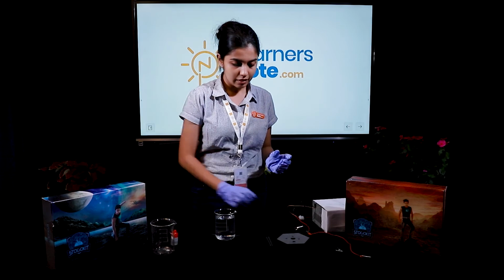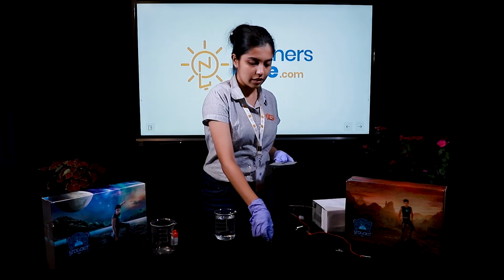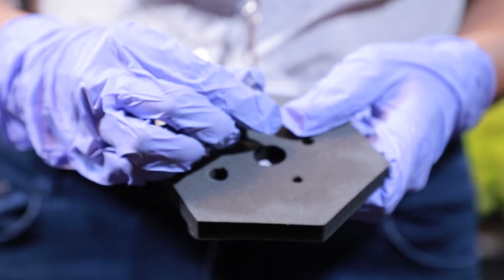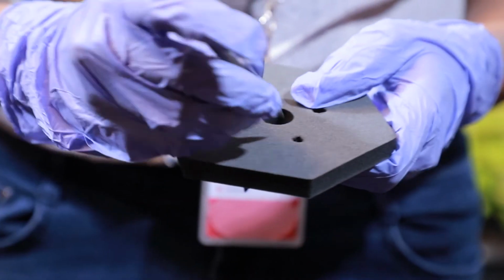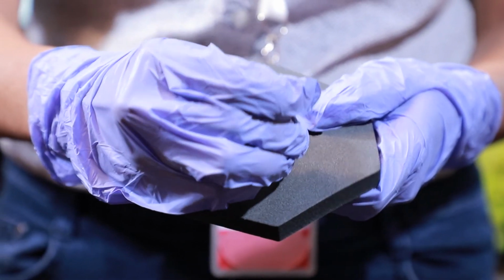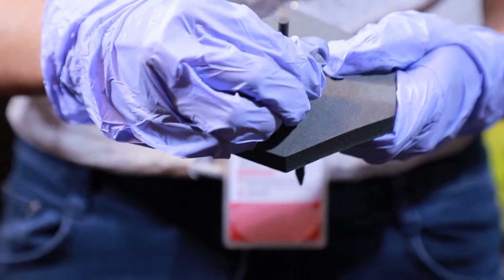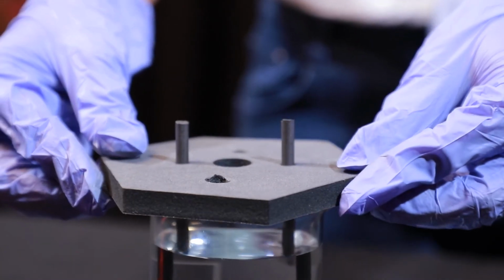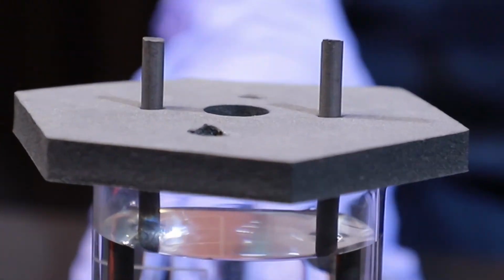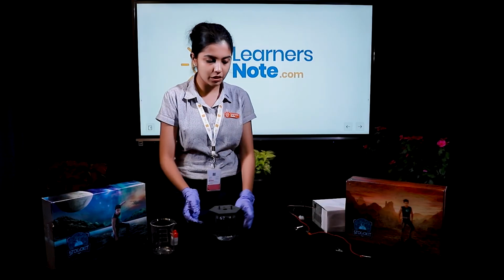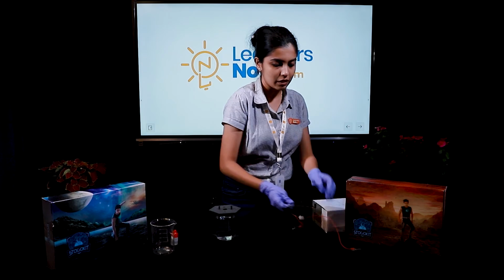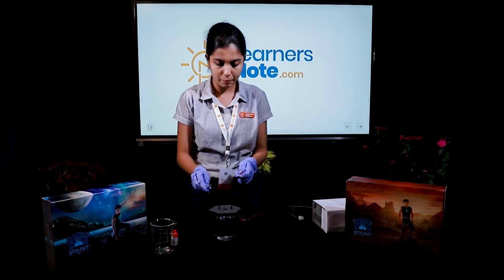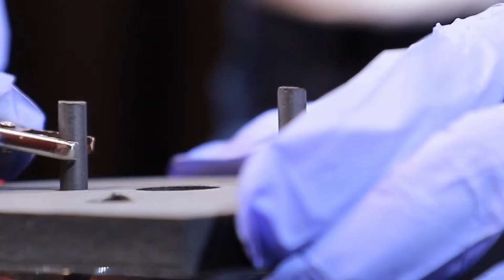Now the next step is to insert the graphite electrodes to the stand and keep it on the beaker. Place this inside the beaker. The next step is to connect the crocodile pins, which are the source of our power supply, to the electrodes.